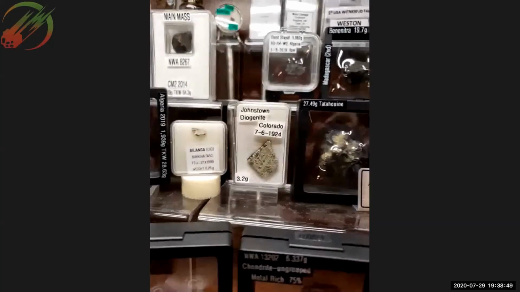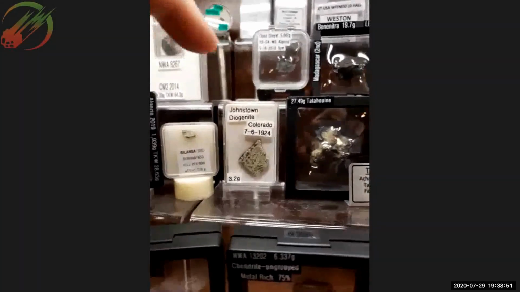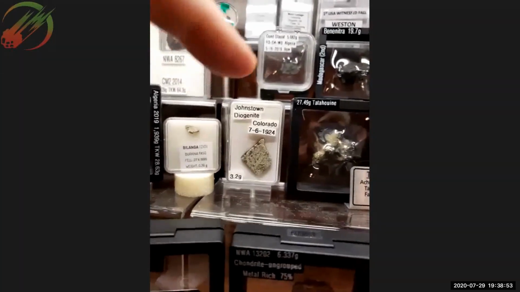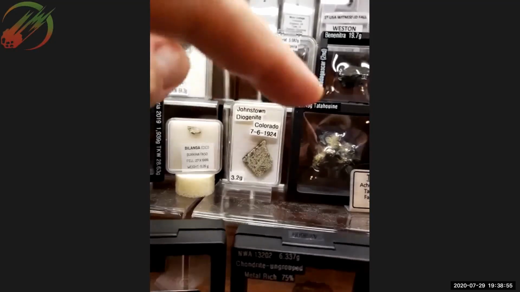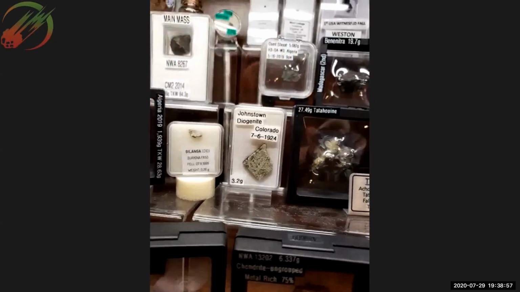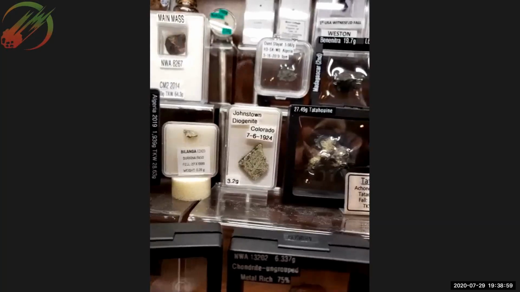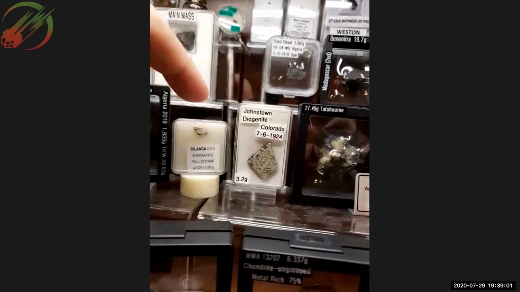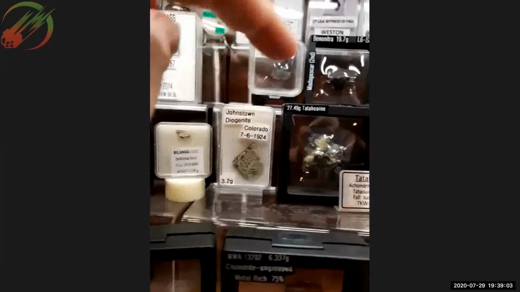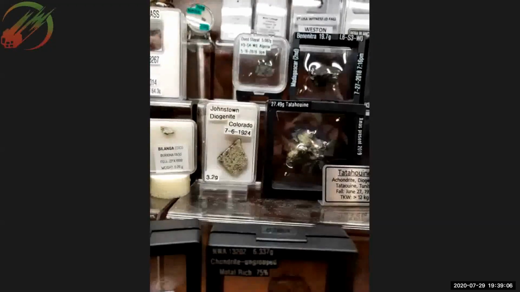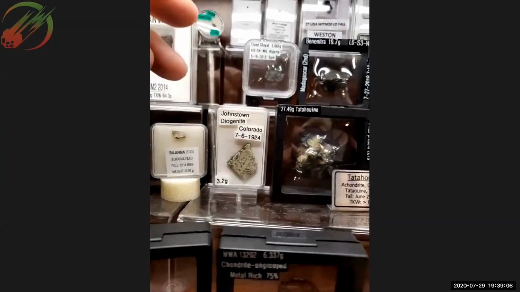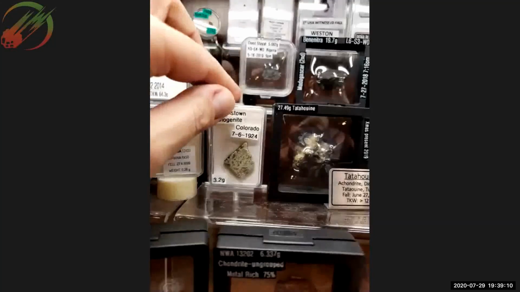We have Johnstown. These are both, the next three are three witnessed diogenite falls. There's only 11 total witnessed diogenite falls. Bilanga, Johnstown, Tatahouine, and I can't name the other ones, but these are the ones I have.